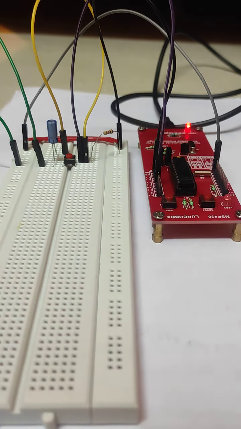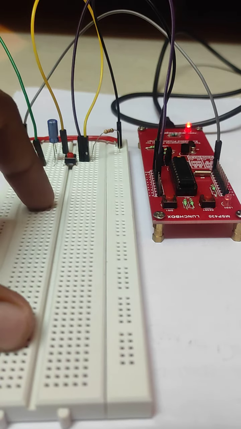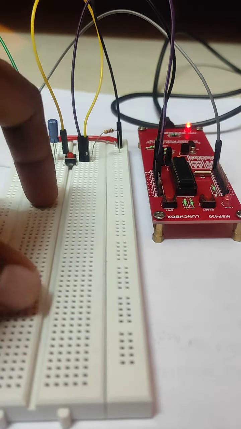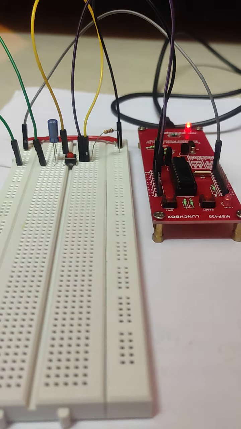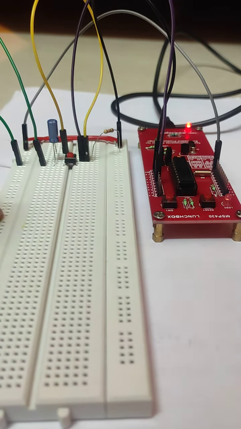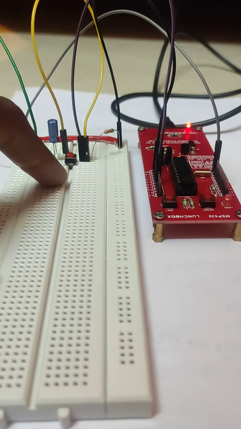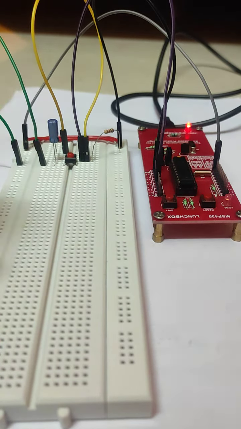So we will be using an external switch which is present here. The reason I used an external switch is to connect a parallel capacitor. Here I have connected a 10 microfarad capacitor in parallel to the switch, and the switch is configured in a pull-up configuration.